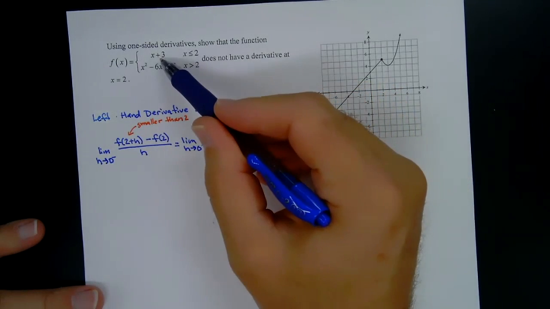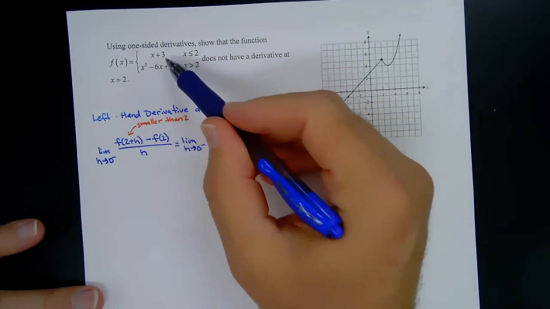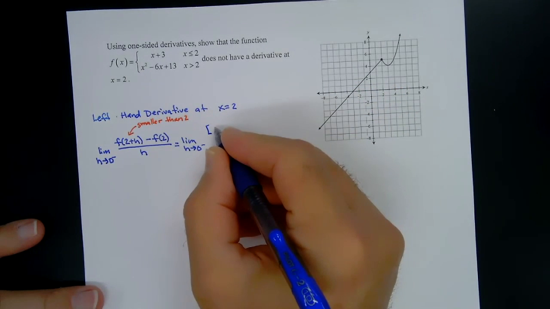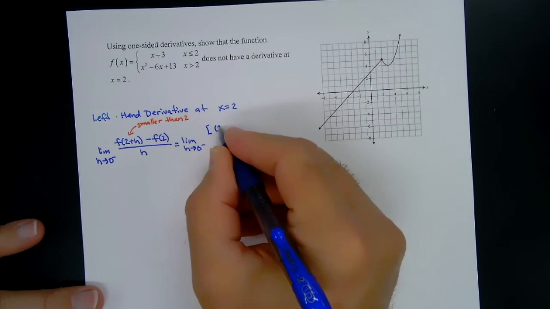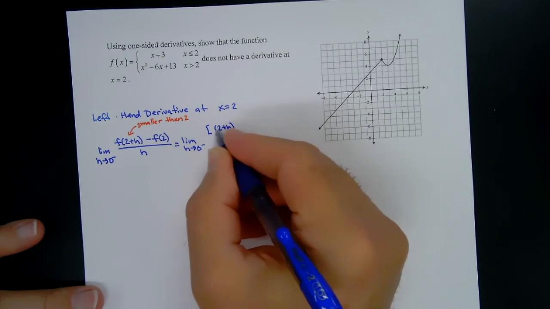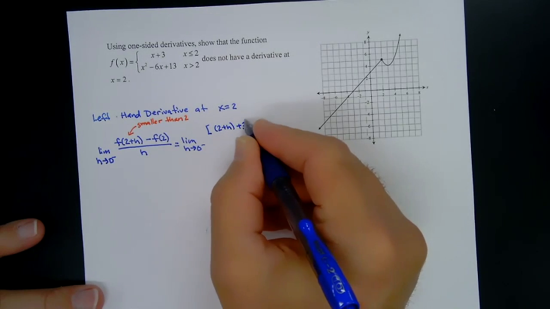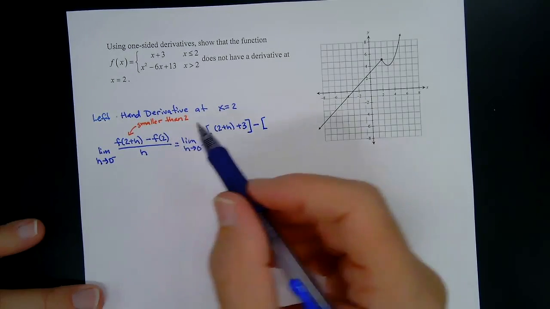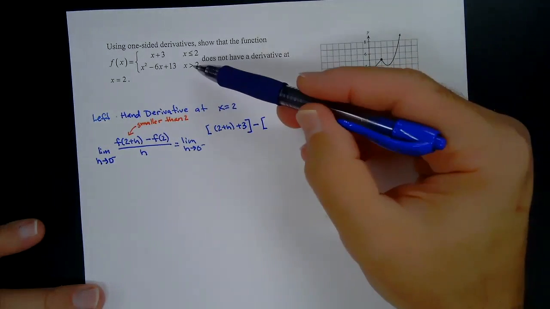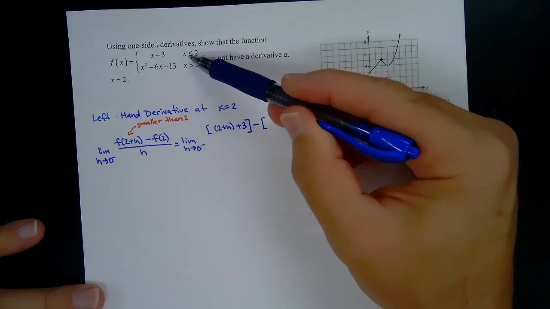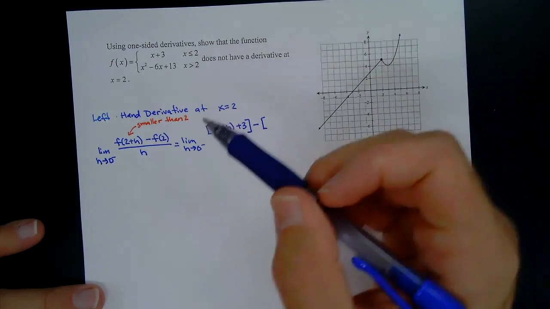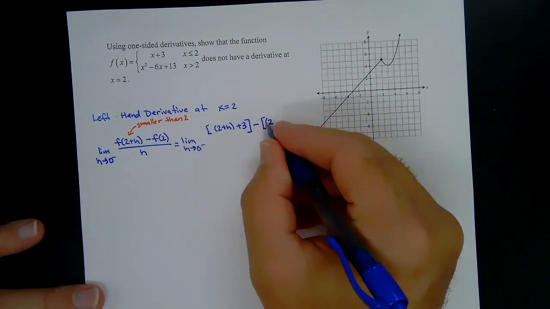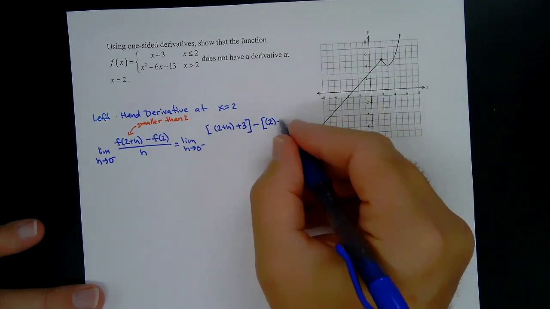Since it's less than 2, that would be this one, so we're going to put it into the function x plus 3. I'm going to use a bracket here, 2 plus h, showing I'm putting it in for x, and then plus 3. Close the bracket, and then minus bracket, and now we put 2 in. Which function do we use when we put 2 in? This one is used when x is less than 2, but also when it's equal to 2, so we use the x plus 3 again. We put in 2 for x, and then plus 3.